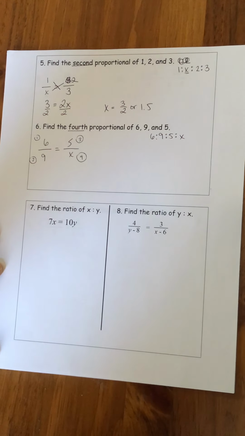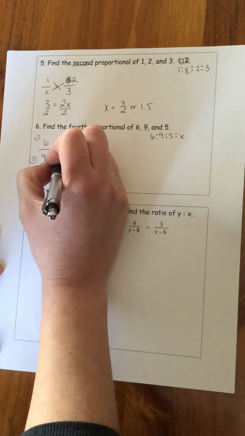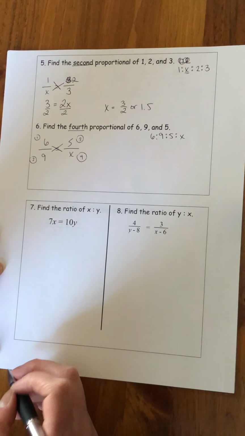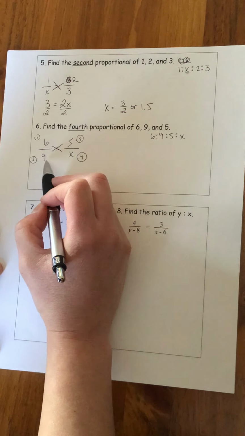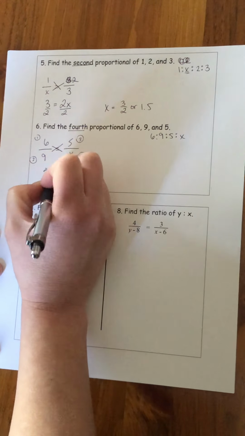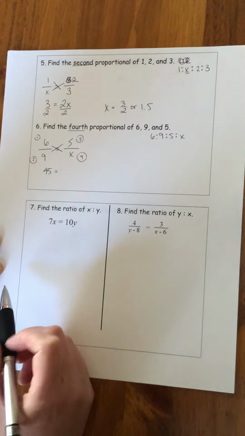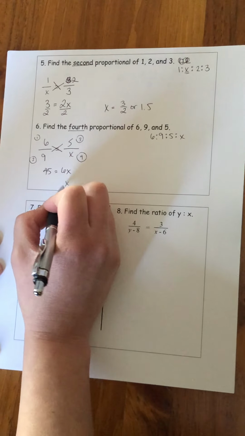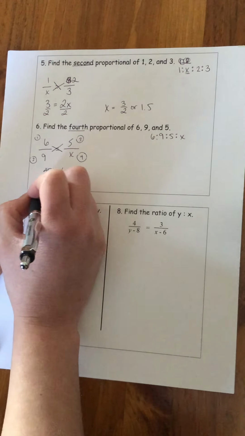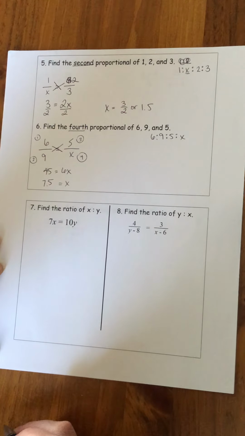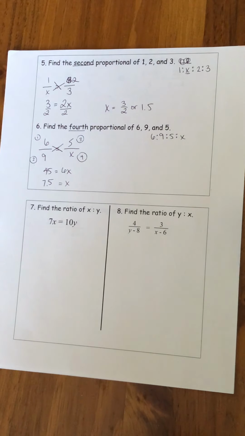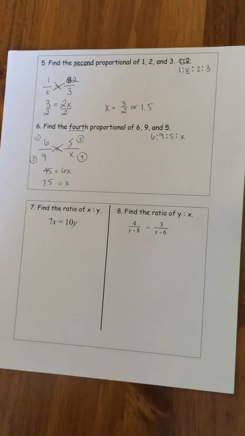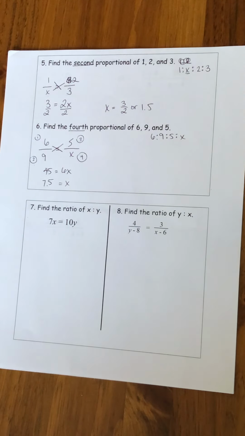So what I can do next is solve the proportion, so I can cross multiply. The first cross product is 9 times 5, which is 45. We're going to set that equal to the second cross product, which is 6 times x, or 6x. We're going to divide by 6 on both sides, and that's going to give me 7.5 for the value of x.